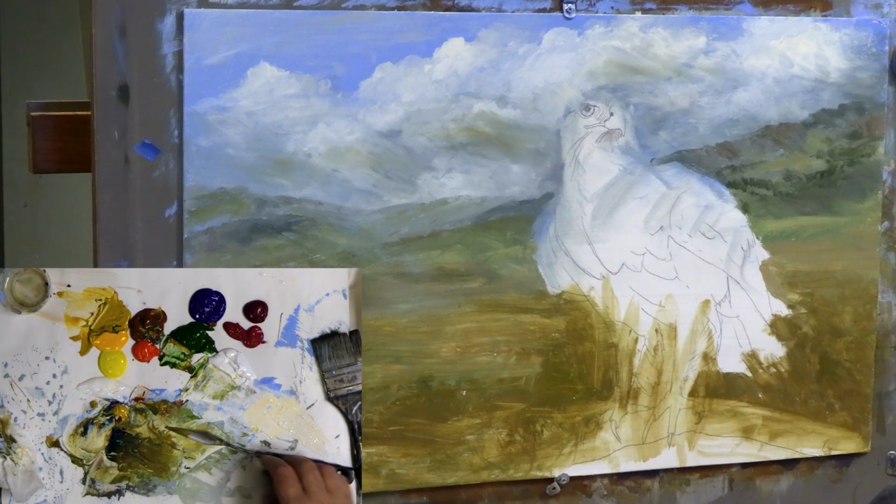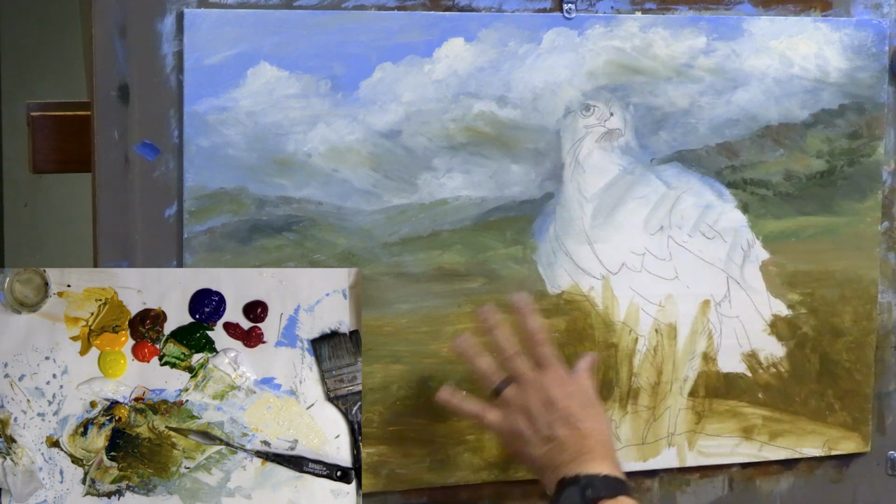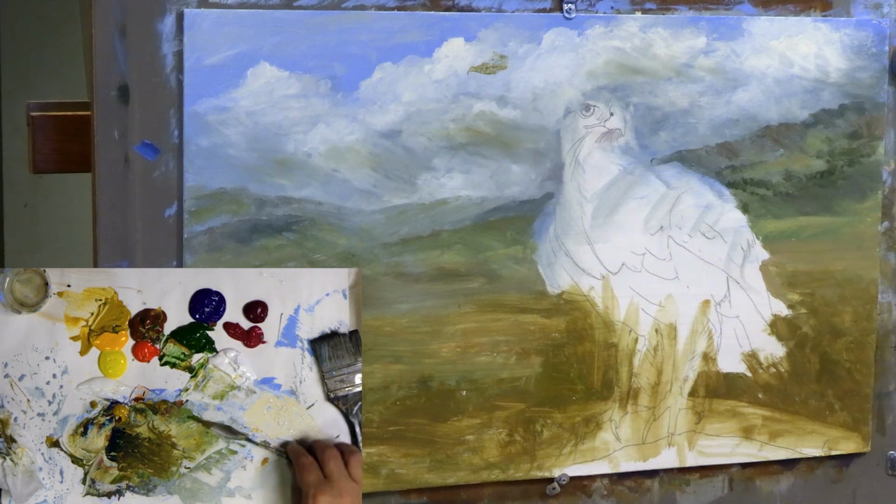See? And it adds a lot. Keeps them from just being gray. It's taking the harmony of those colors up a little higher. Let's put some right up in there.